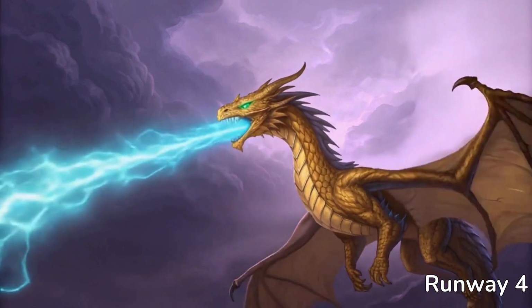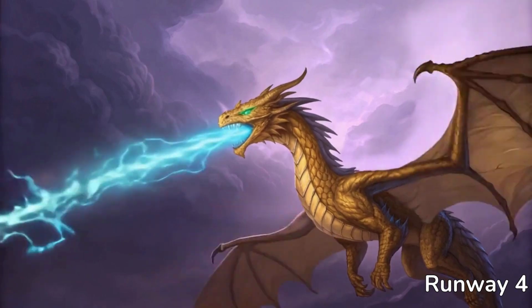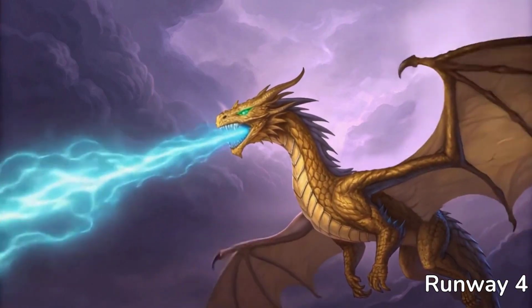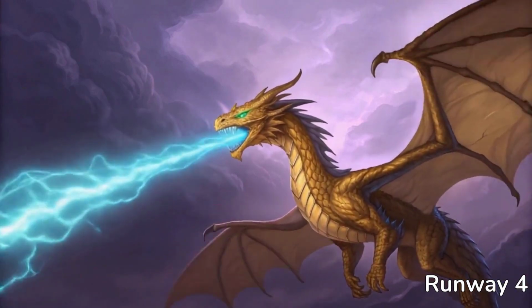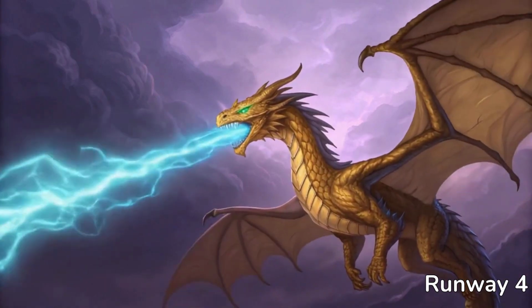Runway 4. Runway delivers a more abstract and fantastical interpretation. The dragon isn't really flying, more standing still, and the blue fire is more a beam, but it's still a creative take on the prompt.